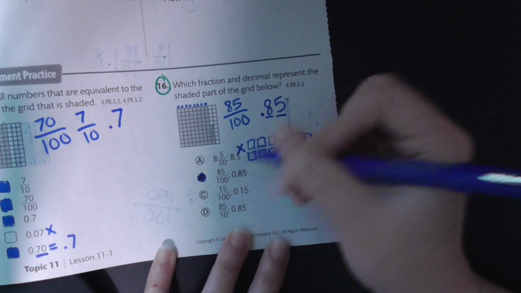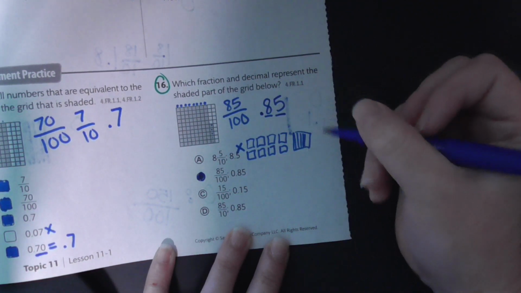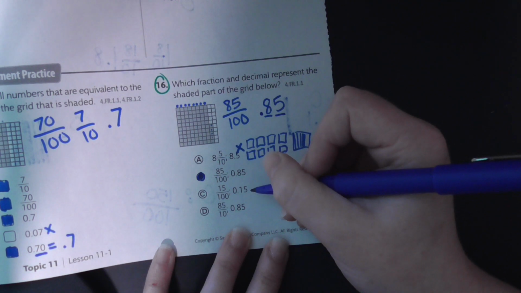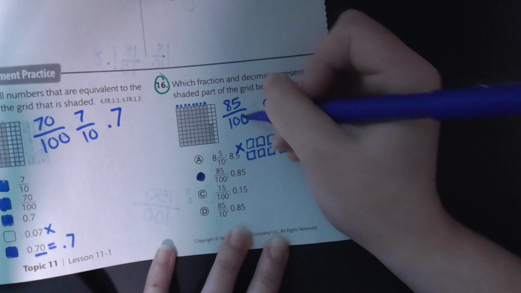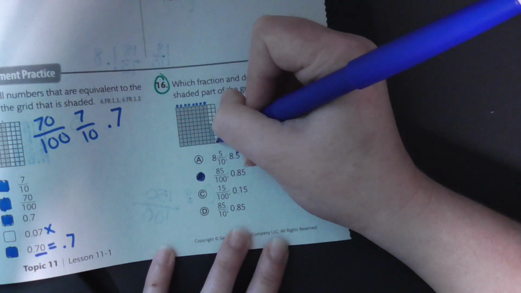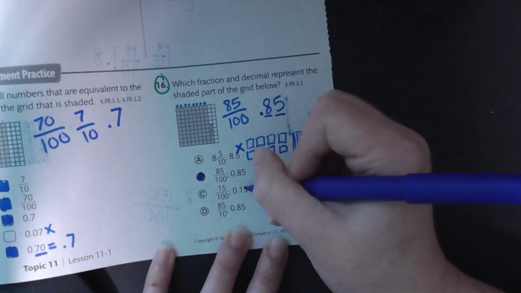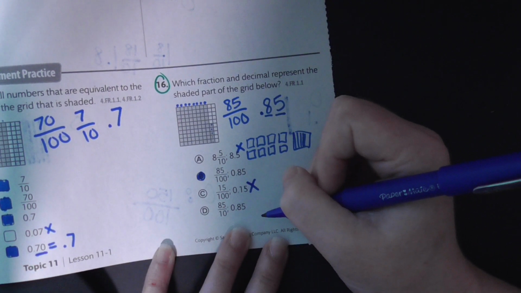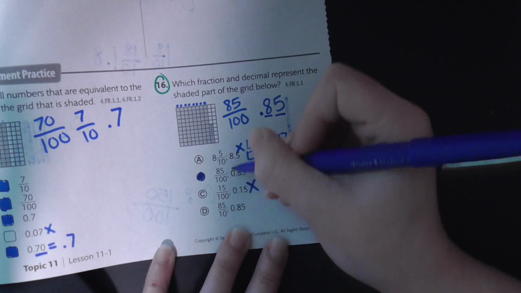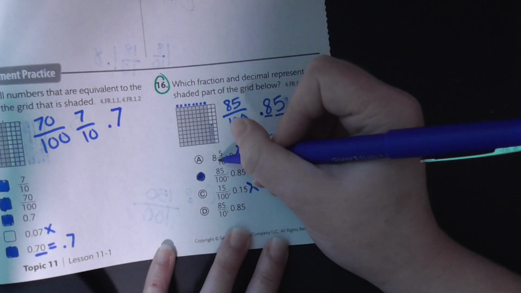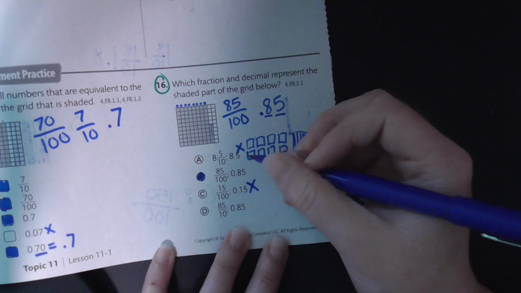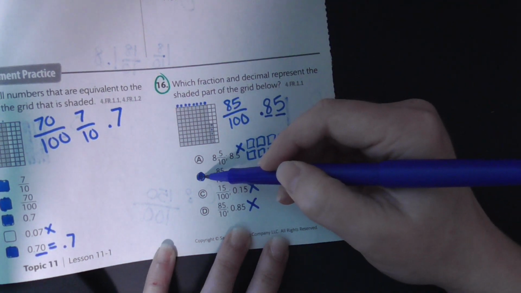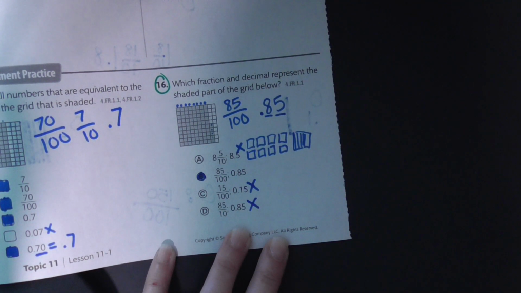Right here we have 15 over 100, or 0.15. This is not correct. This is the exact opposite of this. This is what's left over, because see right here we've got 10 and 5. So this is not correct. And this is 85 over 10, which would actually be the same thing as this up here. We do not have that many wholes. That is incorrect. So the correct answer is B.